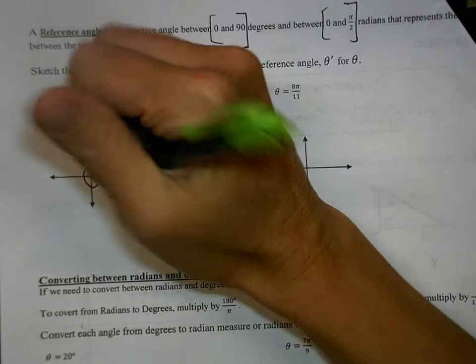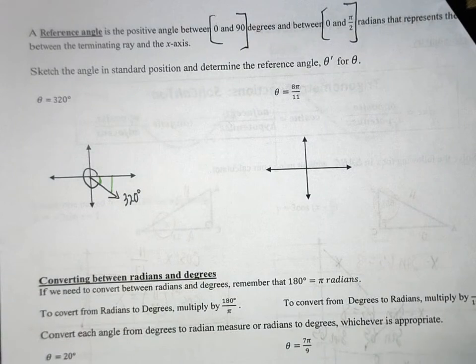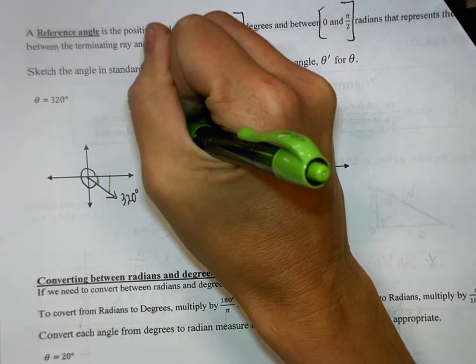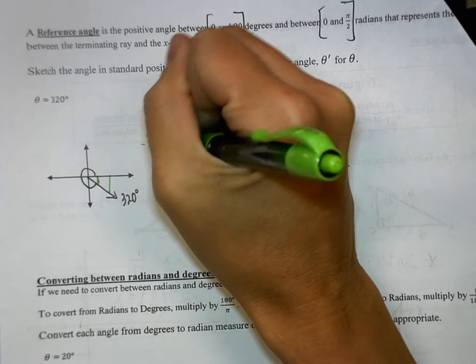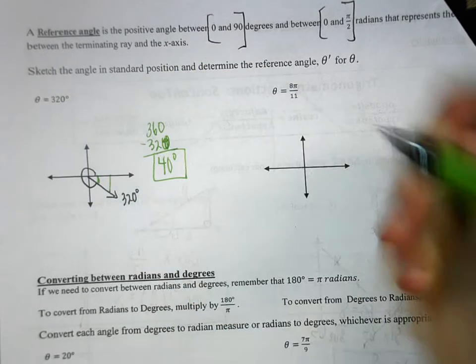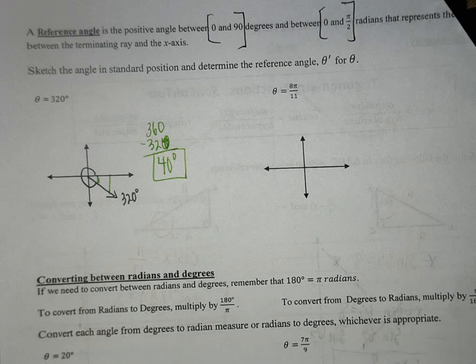So what will that end up being? 40. Very good. In this case, we took 360 minus 320, which made 40 degrees. Most of you can figure that out: to get from here up to here, 40 more degrees.